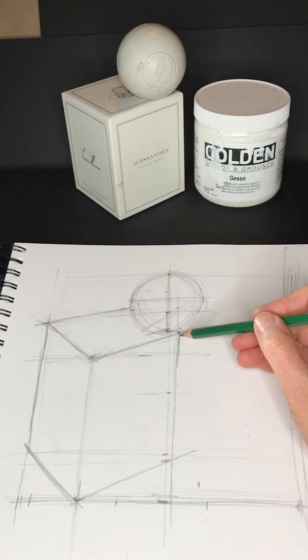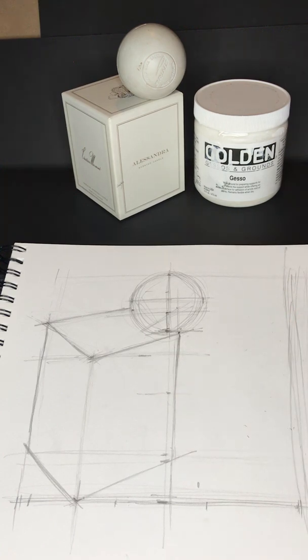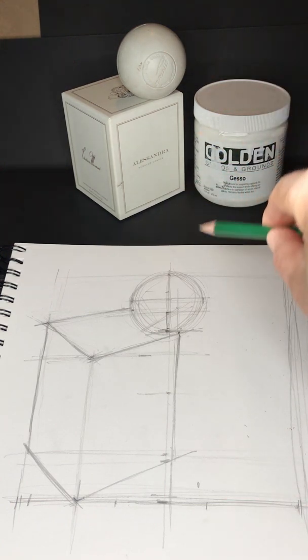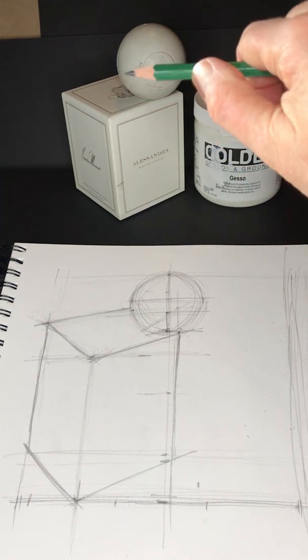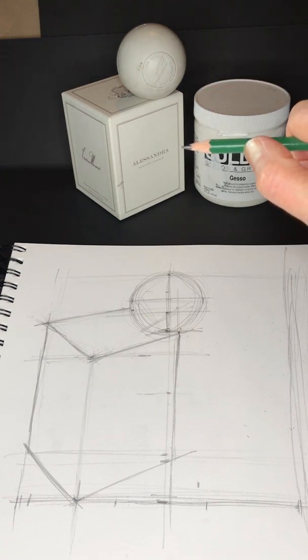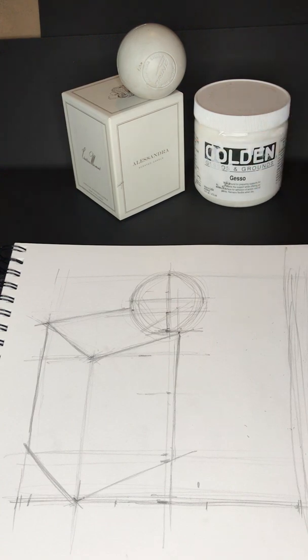Okay, so we now have our sphere and we have our box. Now, let's think about the space that's between these objects. And how can we measure that? Let's just see. It looks like a quarter. So we can go back to this, we can find the half, and we can find the quarter.